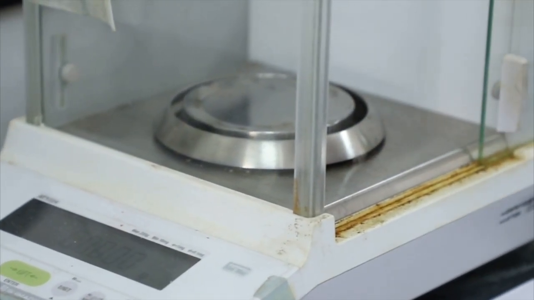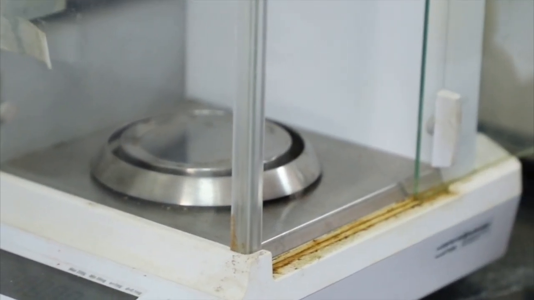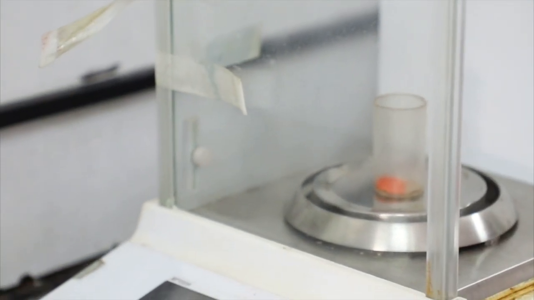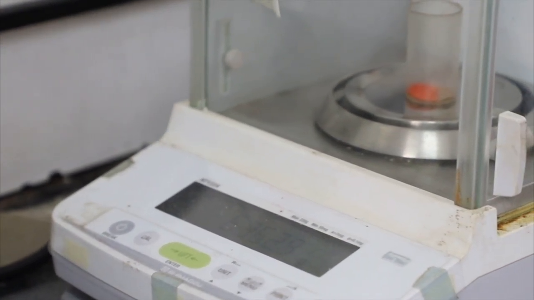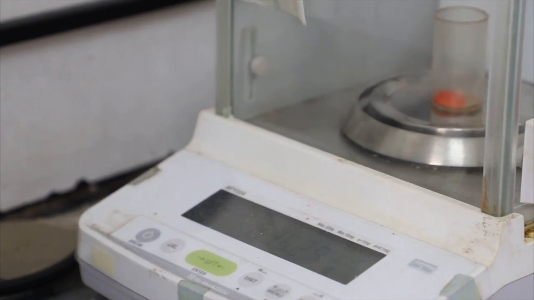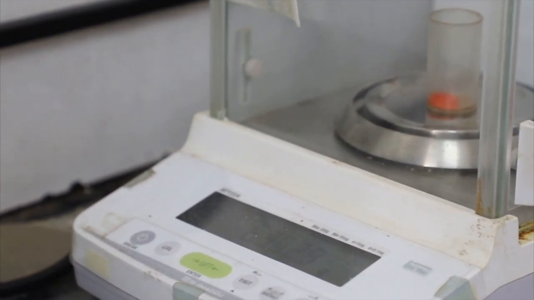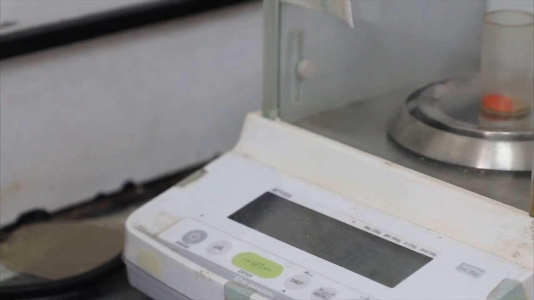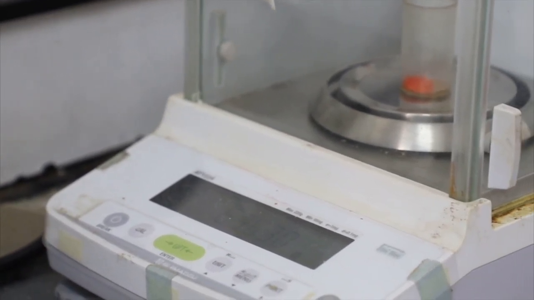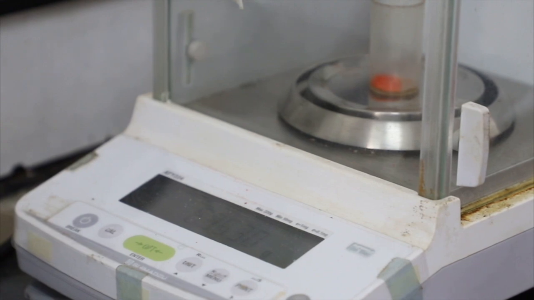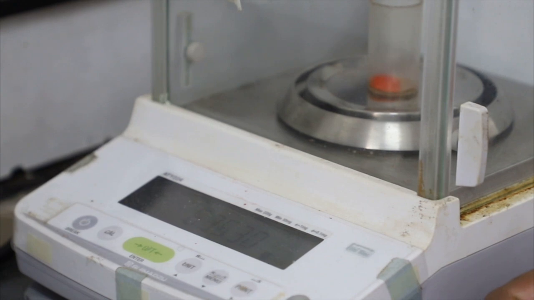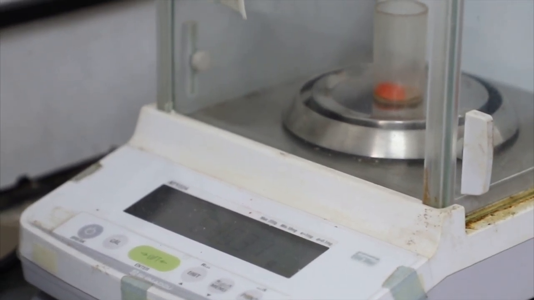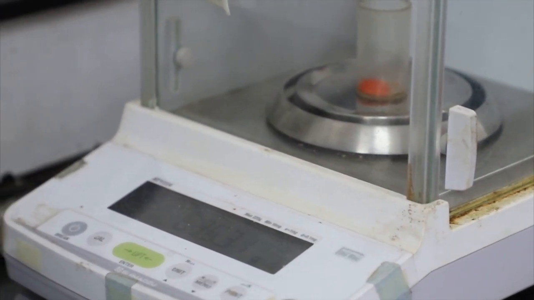So I am placing this weighing bottle along with the potassium dichromate crystal inside. The weight of the weighing bottle plus potassium dichromate crystal is noted down. It is 6.3530 gram. So now we have the weight of weighing bottle plus potassium dichromate.